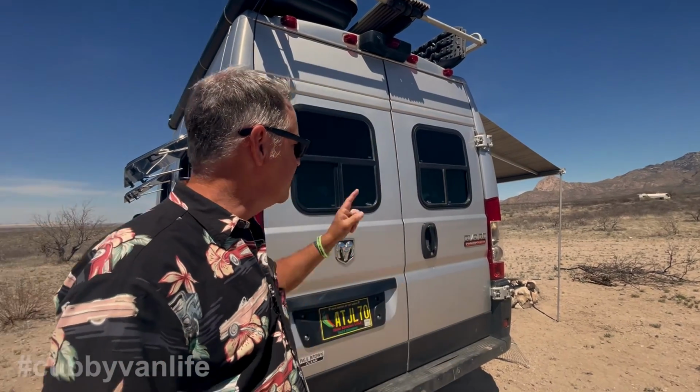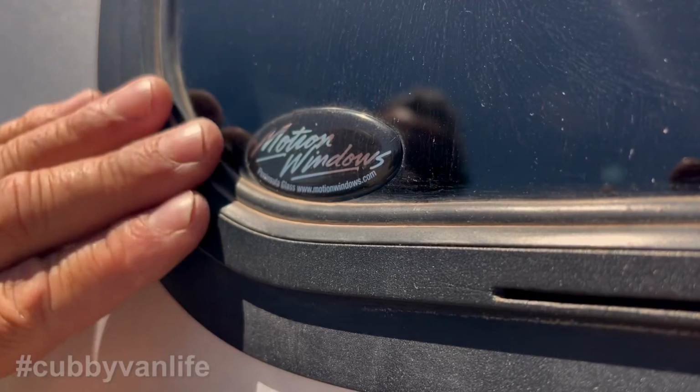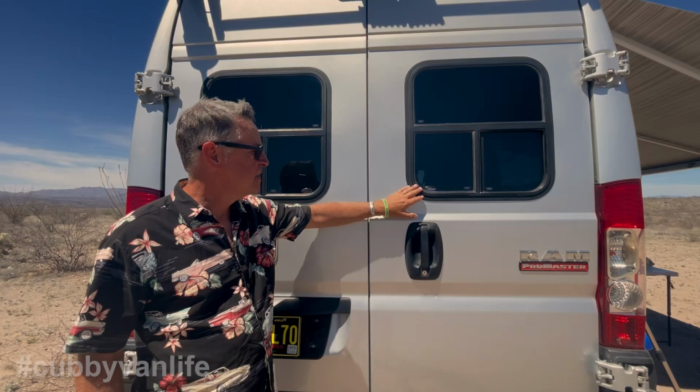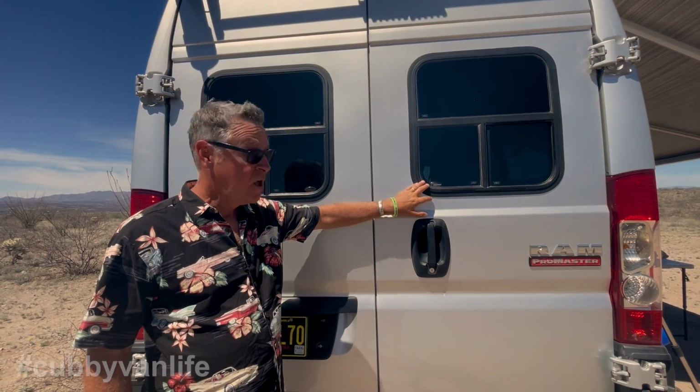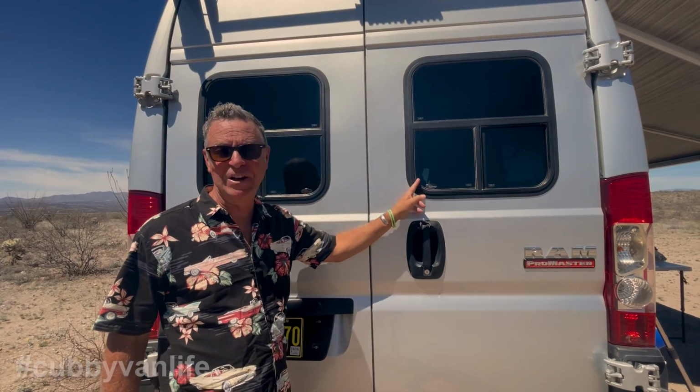Okay, so with that out of the way, let's talk about our windows. Let's start with the back, because these are the ones that we installed first. And we chose Motion windows for our rear windows. Why did we choose Motion windows for the rear windows? Yes. Well, I'll tell you why we chose Motion windows and what I like about them and what I don't like about them.